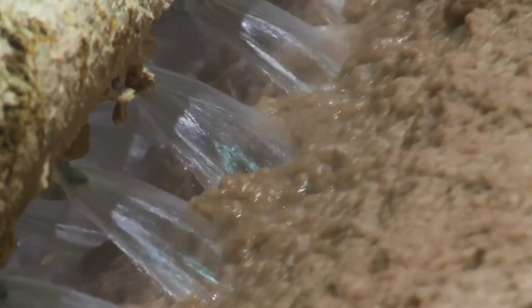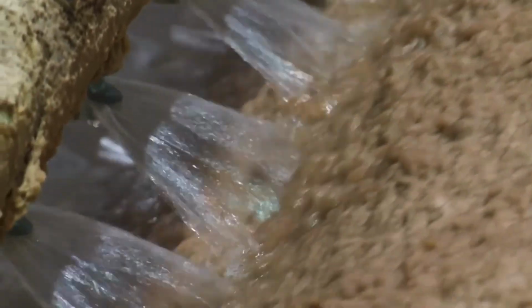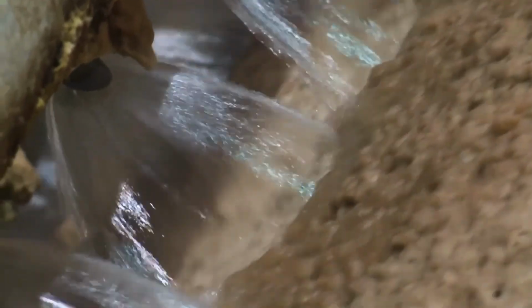Next is the papermaking process, which involves mixing the pulp with water. This mixture then is pumped into the large papermaking machine, which pushes the pulp mass through a wire mesh to remove excess water. Here, the fibers begin to spread out and take the form of a thin sheet.